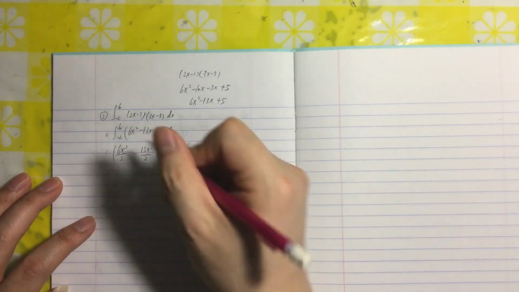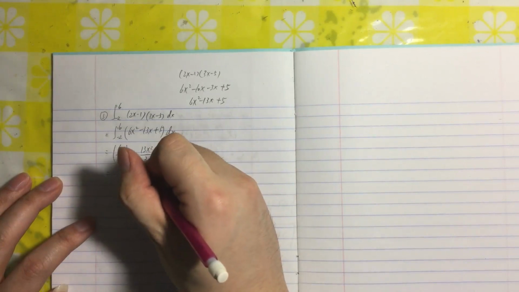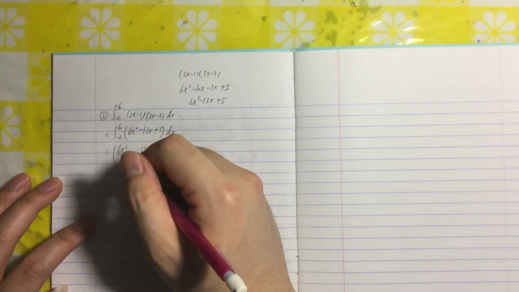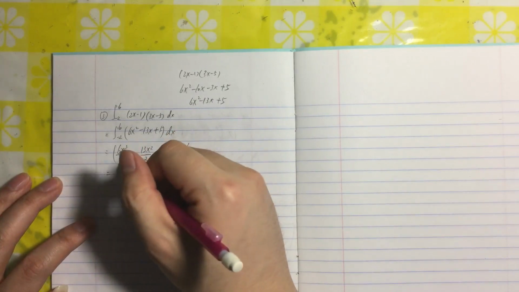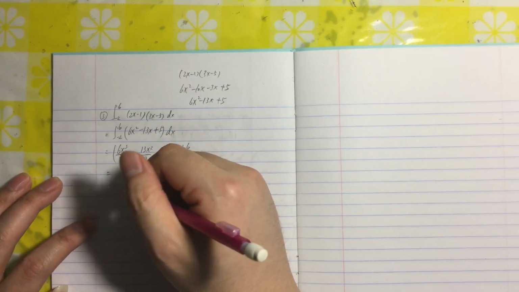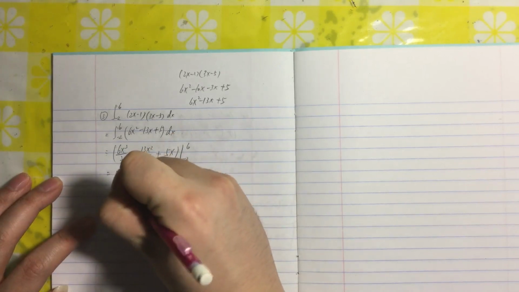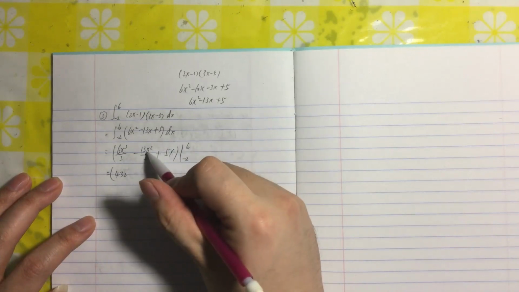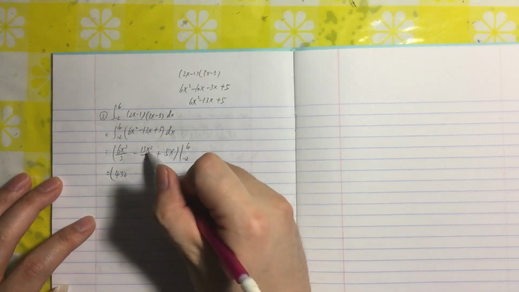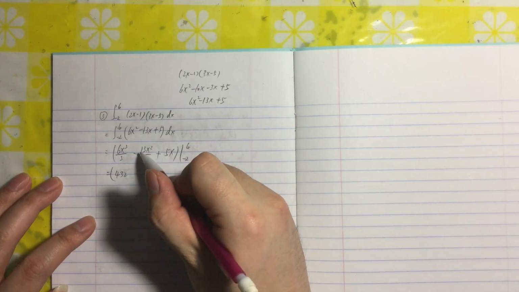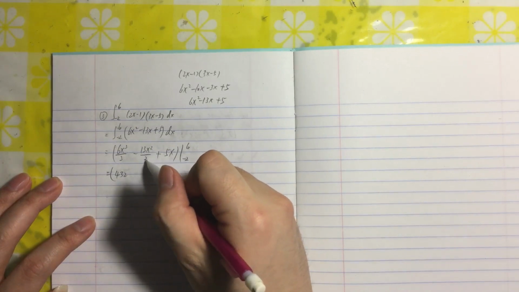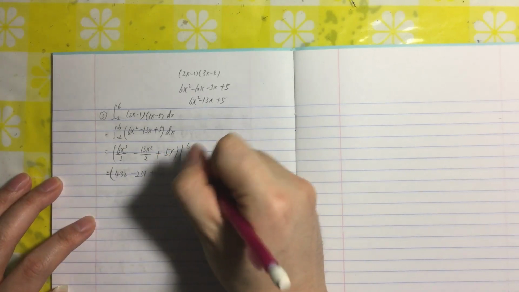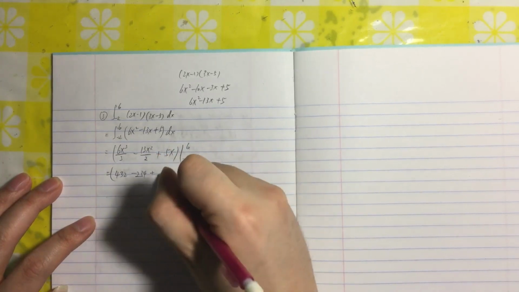If I plug in 6 for x, 6 to the power 3 is 216. 216 times 6 is 1296. 1296 divided by 3 is 432. If I plug 6 here, 6 squared is 36. 36 times 13 is 468. 468 divided by 2 is 234. If I plug 6 here, 5 times 6 is 30.